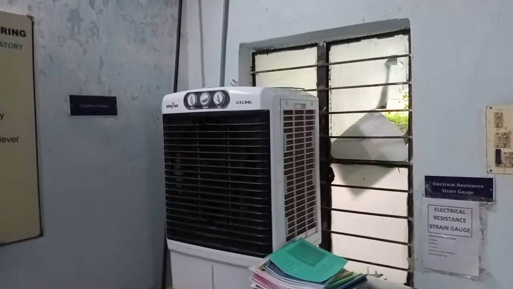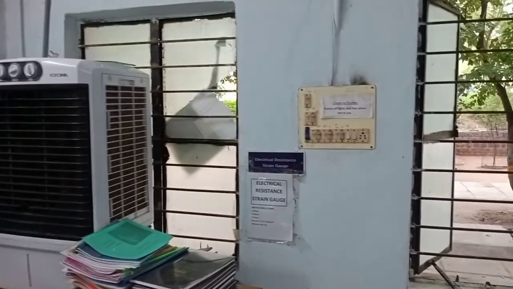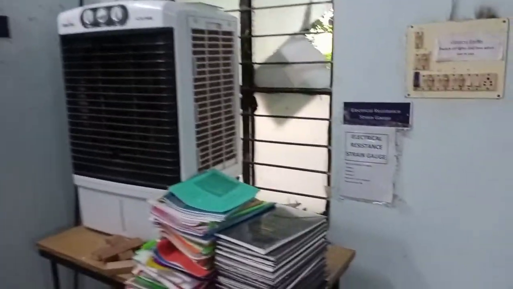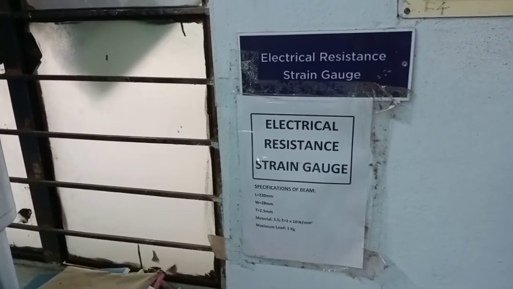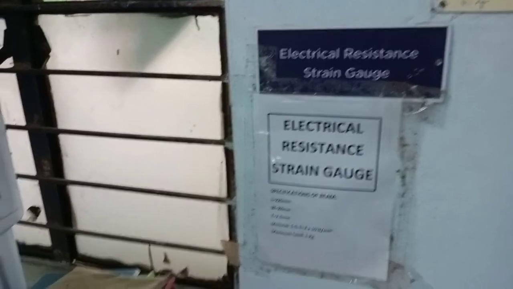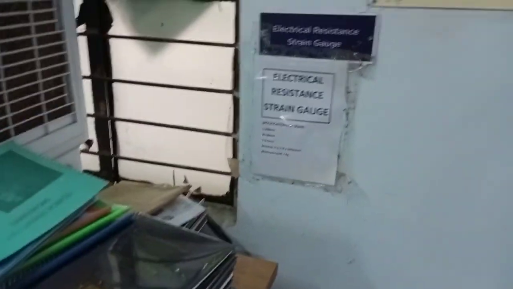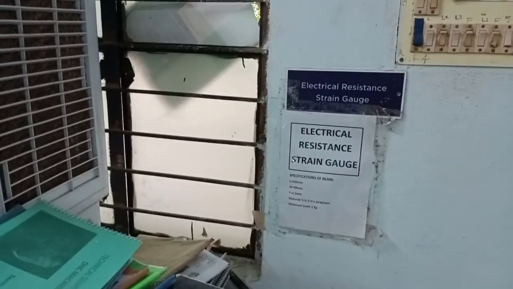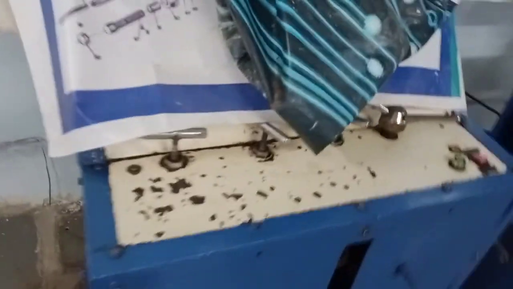Then a cooler, which is meant for the staff members who are residing here, particularly during summer. Then we are also having one more equipment which is meant for the strength of materials lab for civil engineering students. There is an electrical resistance strain gauge kept inside. When the experiment is there, we provide it on the table and show the values to the students.